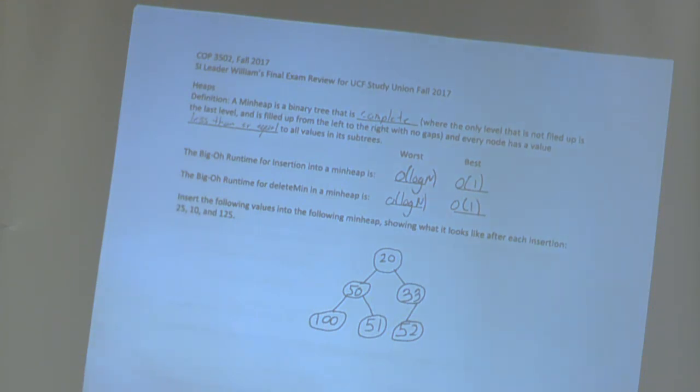So let's trace through what insertion looks like if we insert 25, 10, and 125 into this pre-made min heap. Okay?